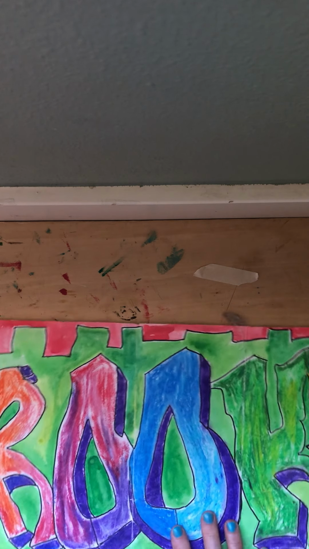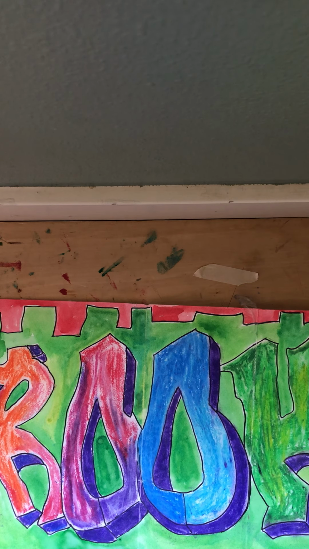One of the challenges that we're going to face during this quarter has to do with supplies. I know that we all have different supplies at home, and so each time we do a project, I will try to give you a lot of options so that you can use whatever you have around.